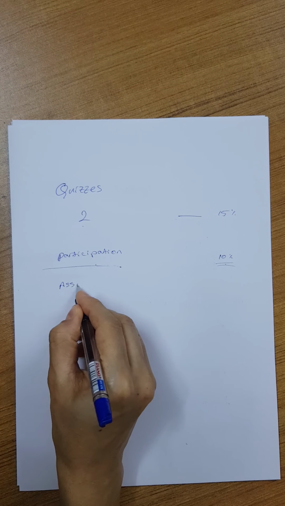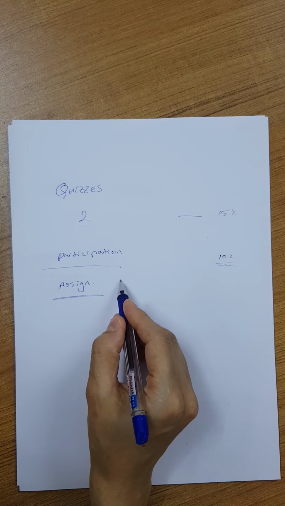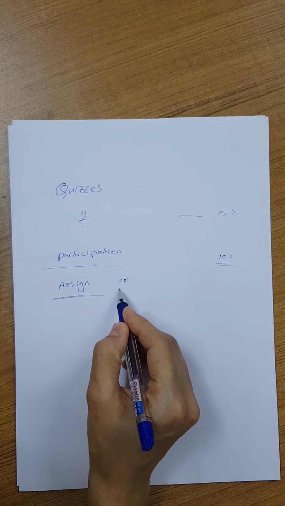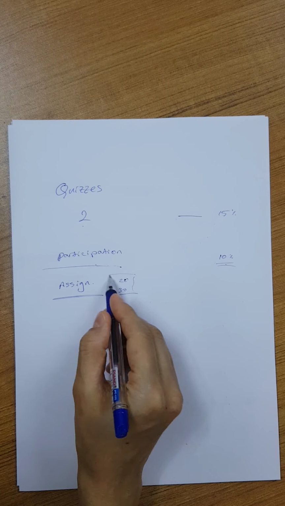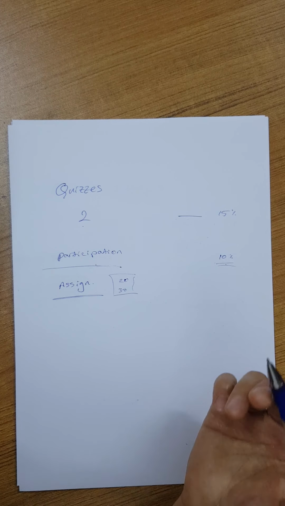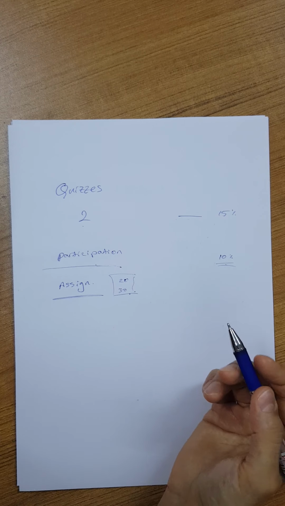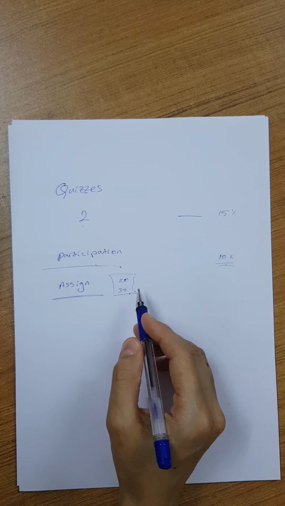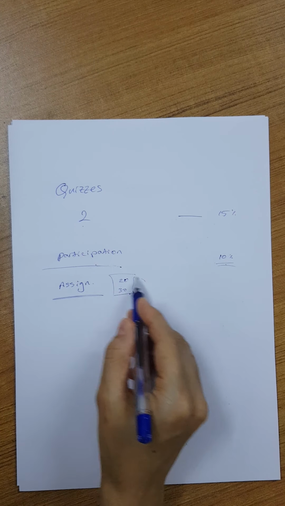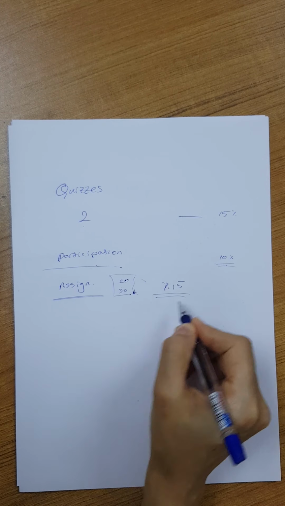Then you will have 2 assignments. Those assignments, for example, will include 20 questions, 30 questions, but you will have a period of time to solve them. For example, I will give you 5 days to solve those questions individually or with a friend. We will talk about this later. Each assignment is worth 15 points.